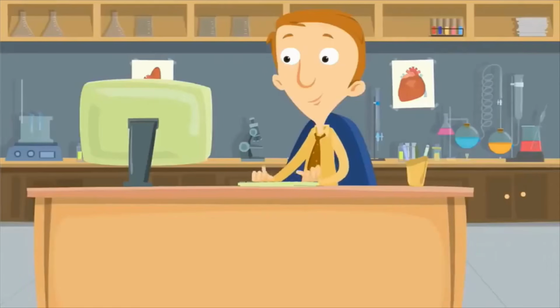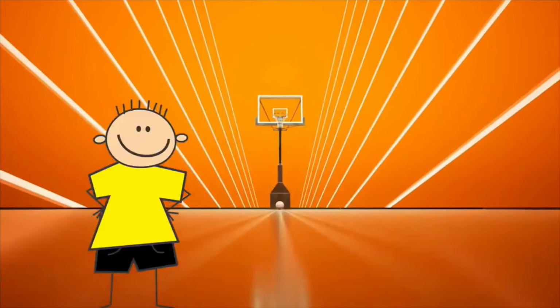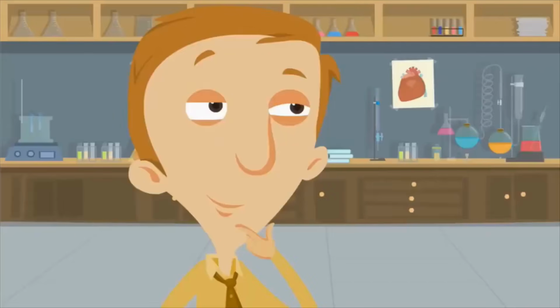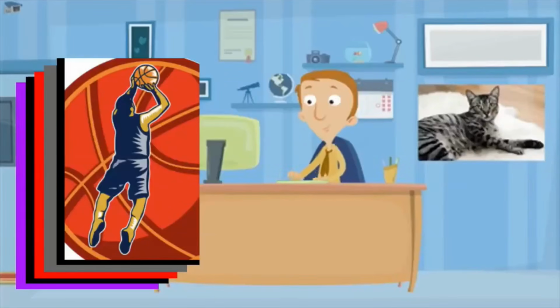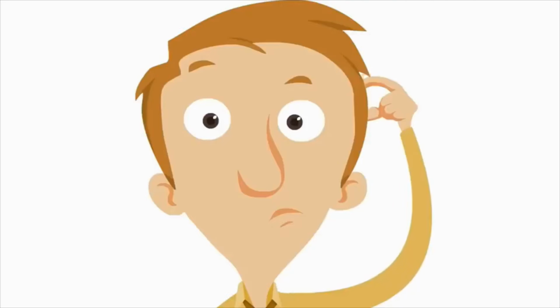I don't know if I've mentioned this in any of my videos, but I love basketball. It's my favorite sport. I was obsessed with basketball as a kid and collected basketball cards. Actually, I still have my basketball cards. I keep them in my office and still look at them from time to time. They're really cool.